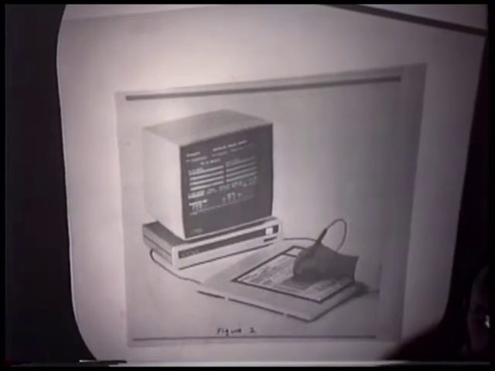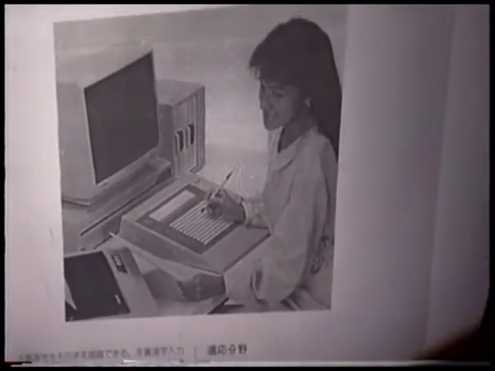This is 1982, a product of the company I was at, the Pen Pad. This was a VT100 compatible terminal, fully compatible, using handwriting recognition instead of a keyboard. NEC was active in the market.